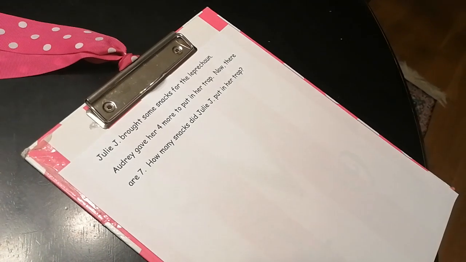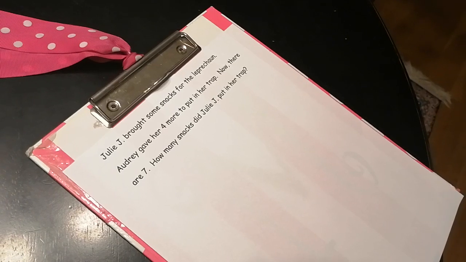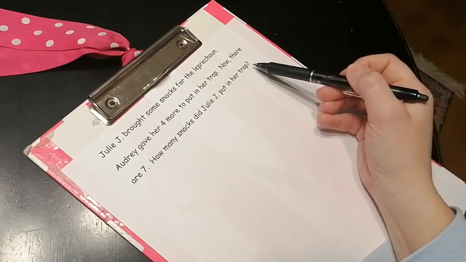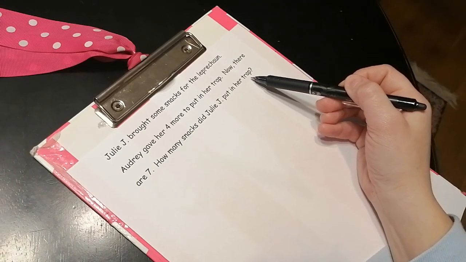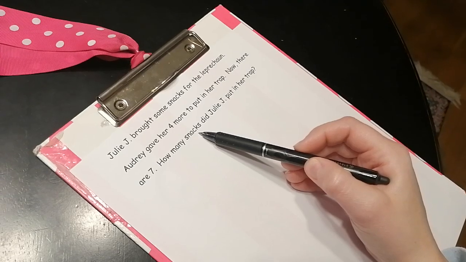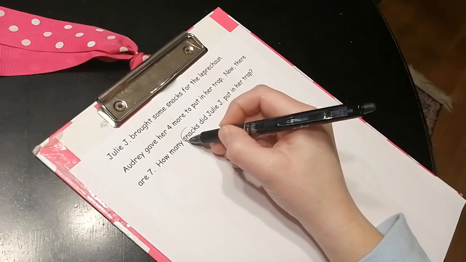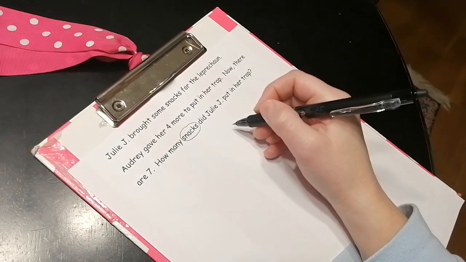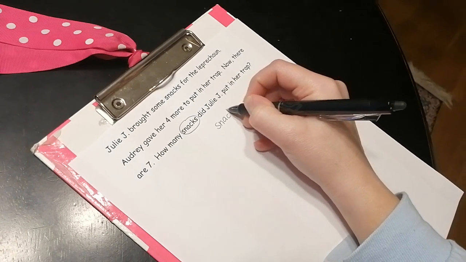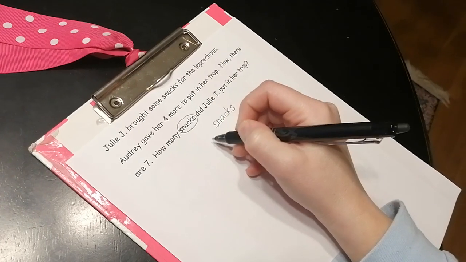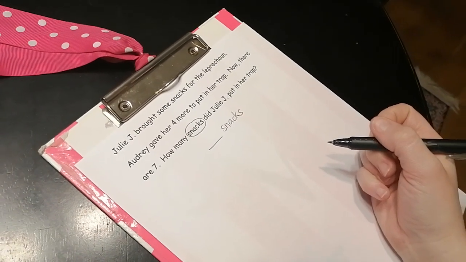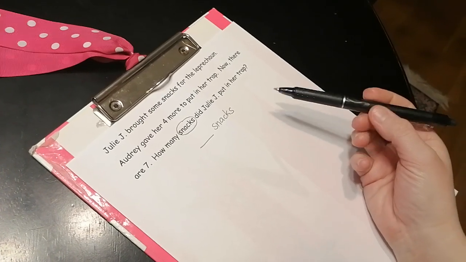All right, so I know that the very first thing that I have to do is think about, well, what am I solving for? What's my unit? Let's go back to the question. We find our question mark and we read the question again. How many snacks? And we know that we circle it and write it. So I'm going to write snacks. So there's my snacks.